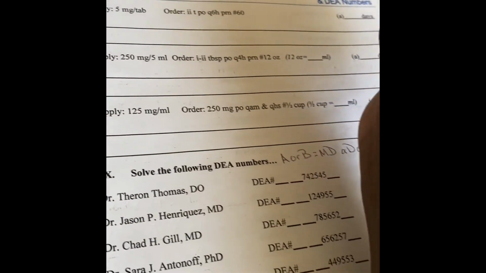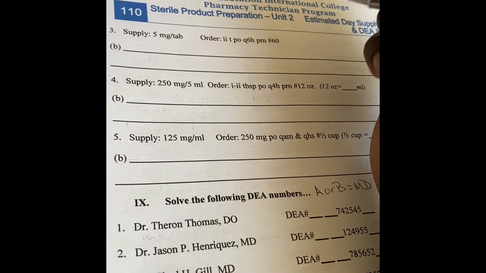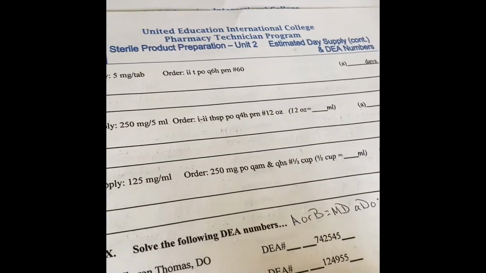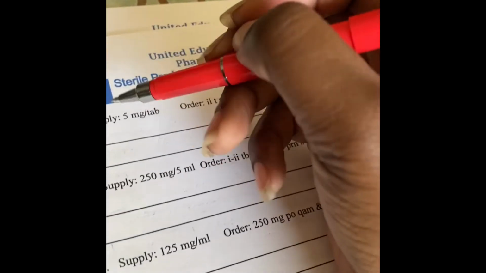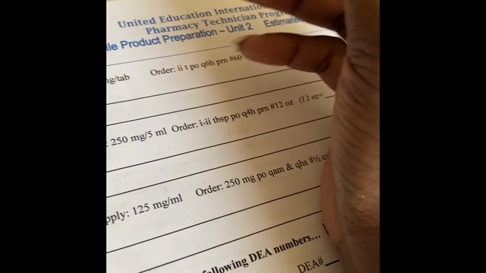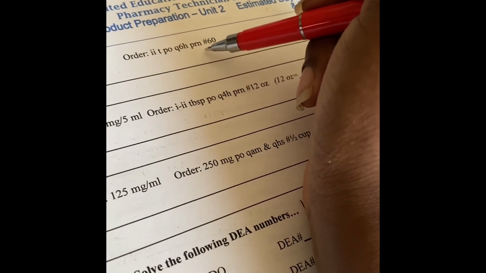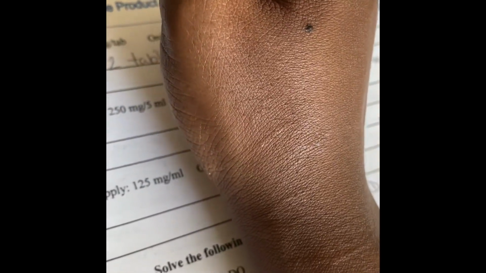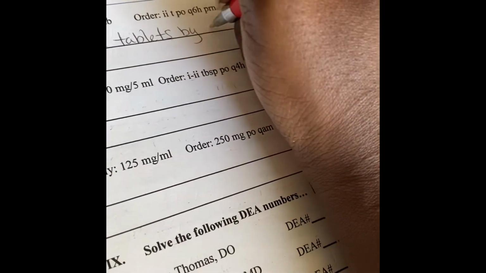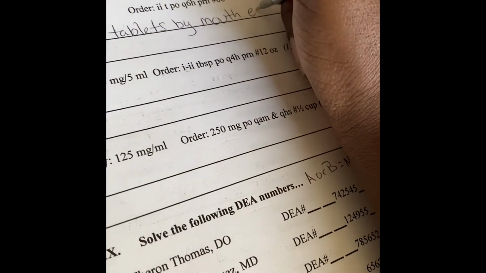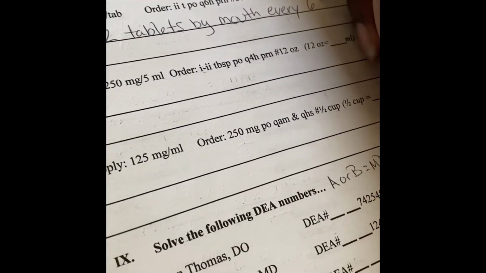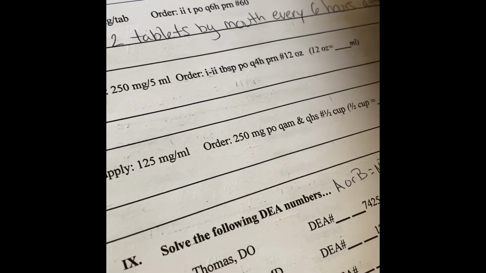Okay, so now we are on the supplies. We have number 3. So our supply is 5 milligrams per tablet, and our order is 2 tablets by mouth every 6 hours as needed, with a number of 60 tablets. So let's decipher the SIG. Take 2 tablets by mouth every 6 hours as needed.